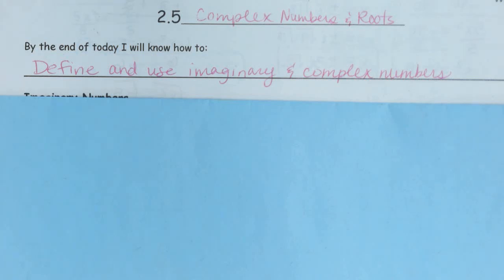Alright, so the first thing we're going to do is define these. Okay, we're going to do that part together. So an imaginary number takes the place of a negative in the square root. So we are going to denote the letter i to the imaginary numbers. Do you guys need any more time to write out the title?